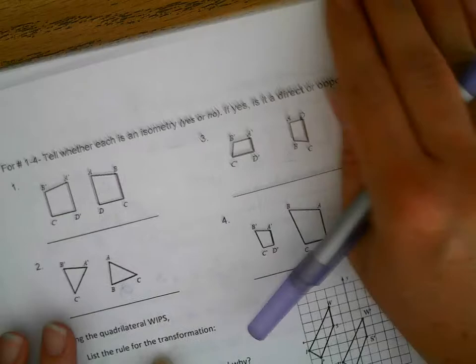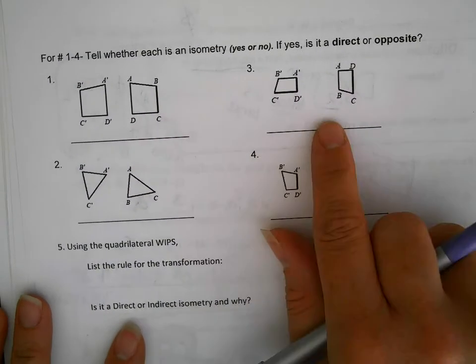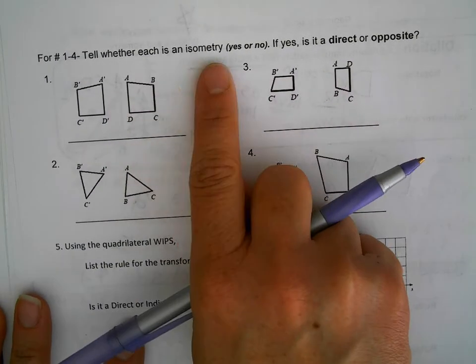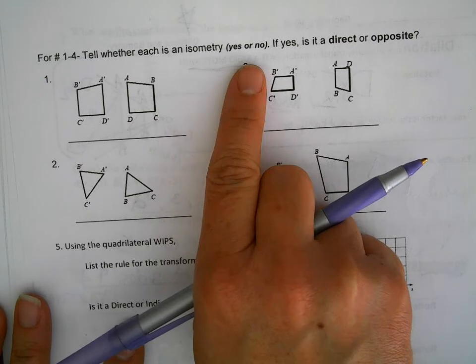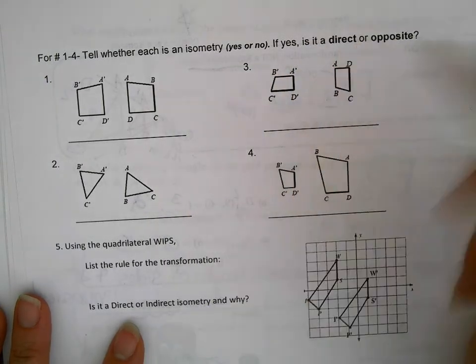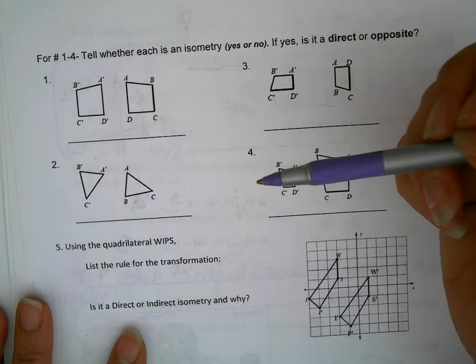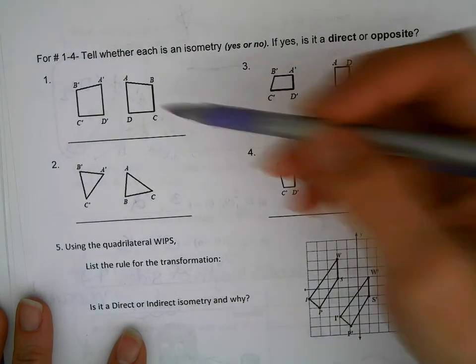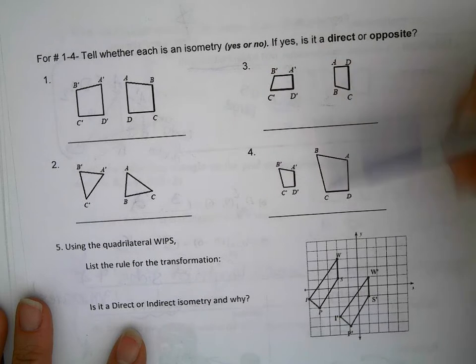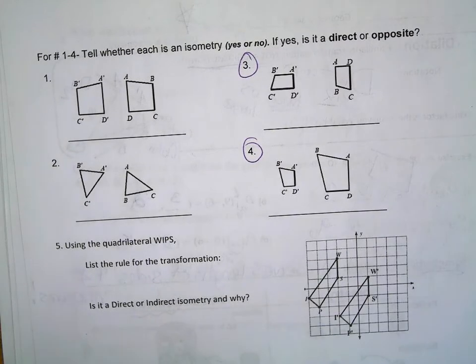On to the back. Here are 4 questions deciding if it's an isometry or not. So tell whether each is an isometry, yes or no. And if it is an isometry, tell us if it's direct or opposite. So are the points going the same way or not? I'm going to do 1 and 2. I'd like you to try on your own 3 and 4. So I'll be looking for that when you submit your work, or I see you in class next.